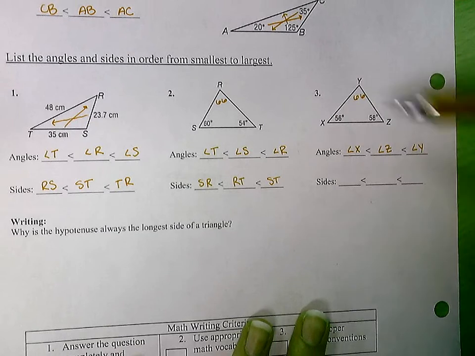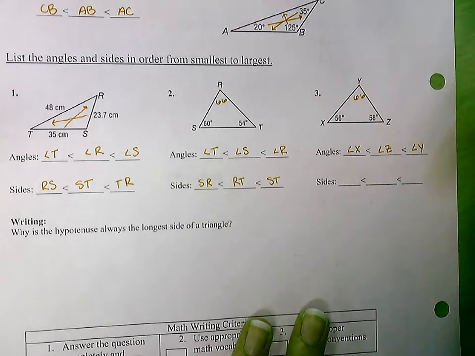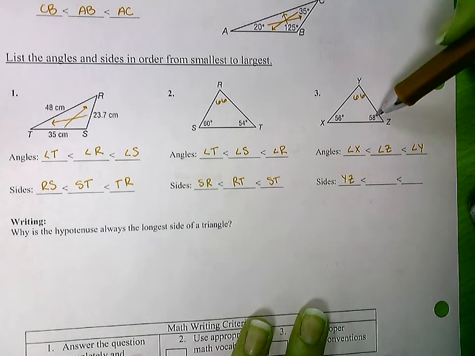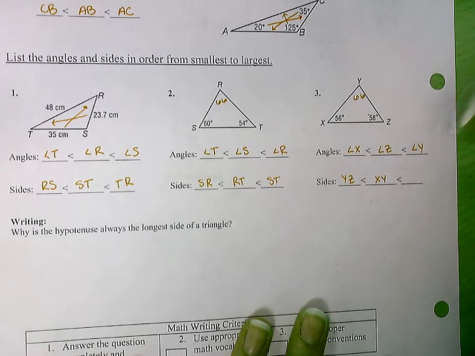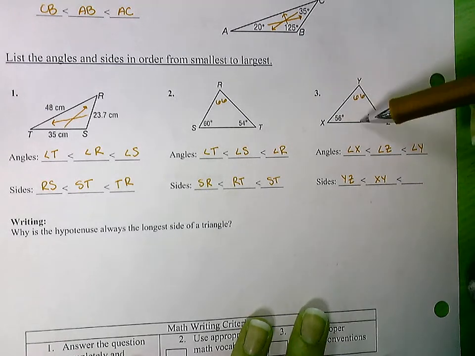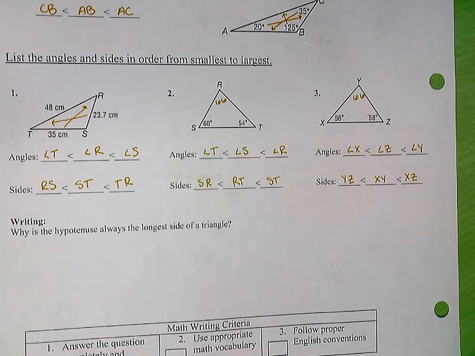Then my sides: opposite my shortest angle here would be side YZ. Next, smallest angle is 58 here. The opposite side to that is XY. Then opposite angle Y would be XZ. Okay, any questions on those 3 problems there?